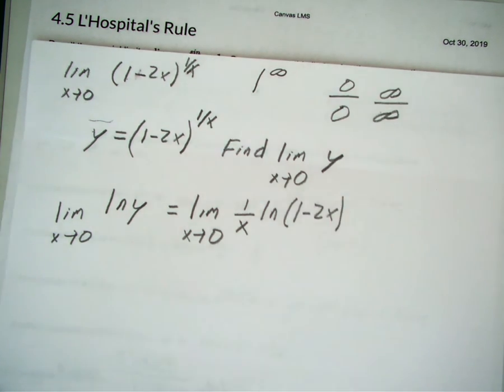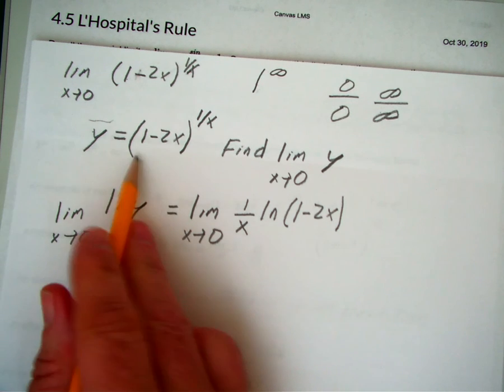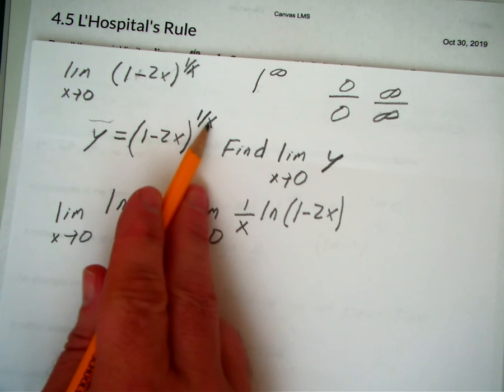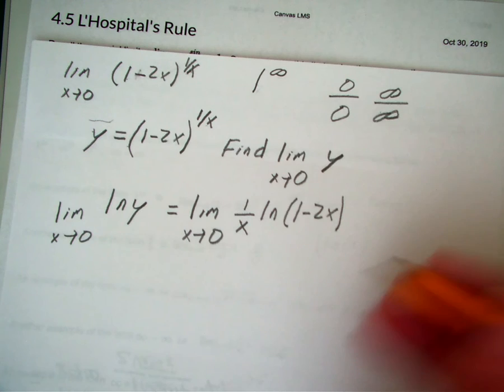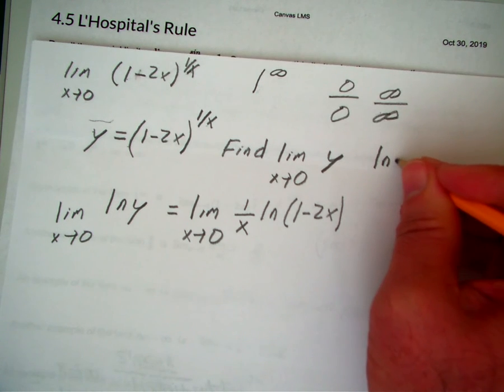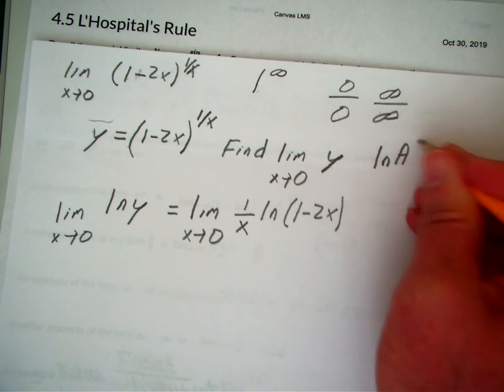Take a look at that step. You see, y is equal to this, but if you put the natural log in front of this, there's a property of exponents. You guys remember how that goes? Natural log of anything, a raised to the m.